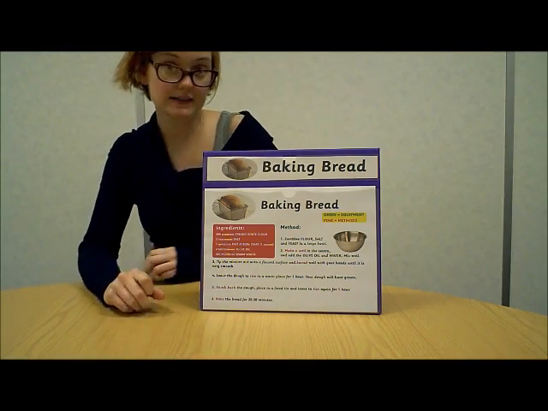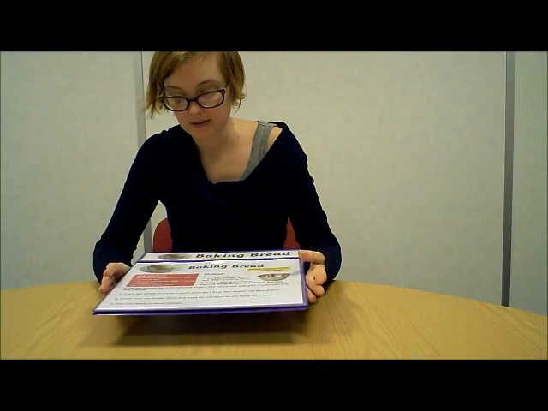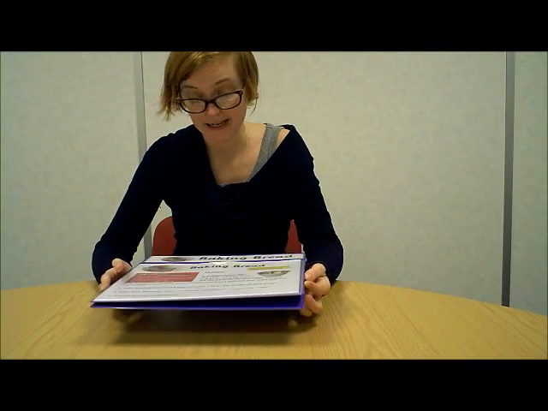So those are our desk displays and the various ways you can use them. They are available in 6 colours. We've got red, blue, green, yellow, purple and orange, so if you wanted to use them for your house colours you could do that too. And they are £7.50 each.